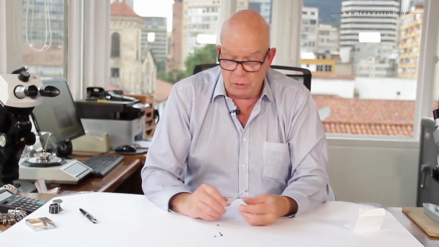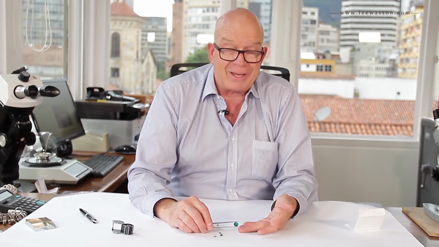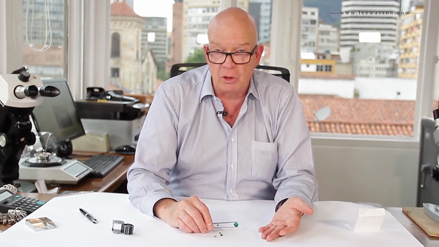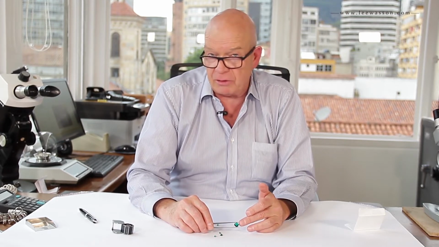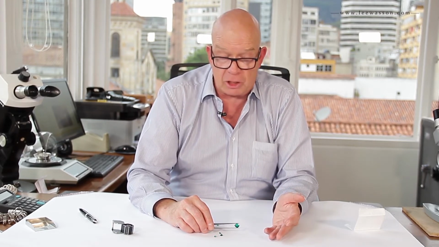What do we use basically to differentiate? Now these synthetic emeralds actually are made with inclusions. If we get close enough to this one, we'll be able to see the inclusions, and they are created on purpose, of course, to make it look like a natural stone.